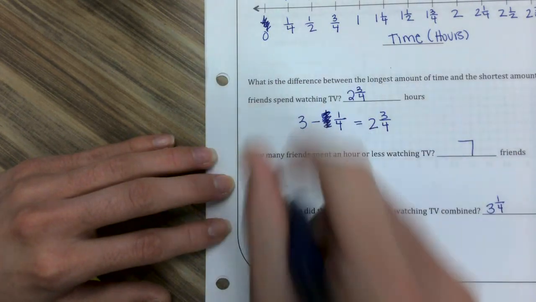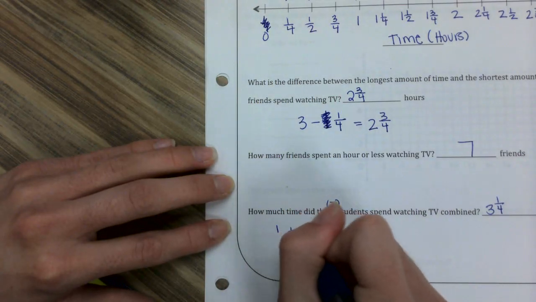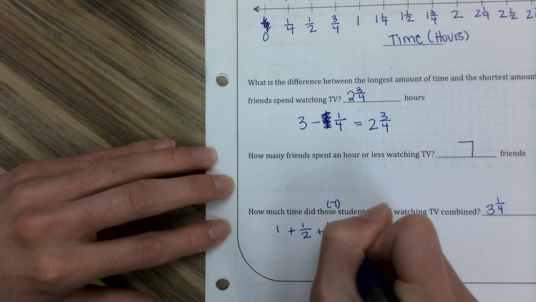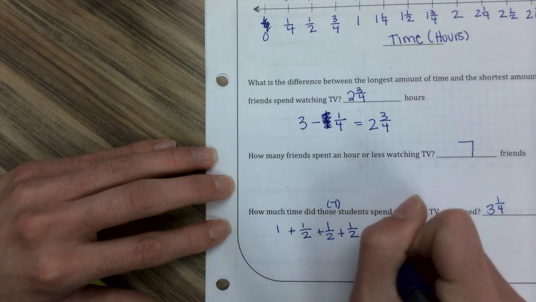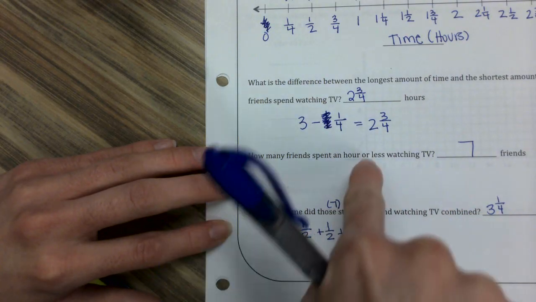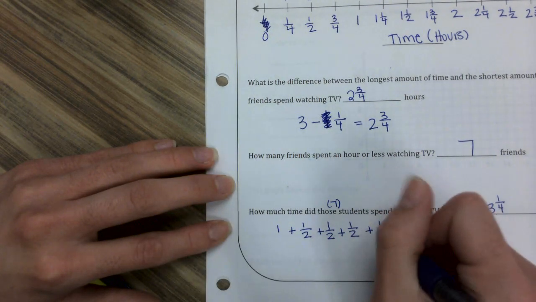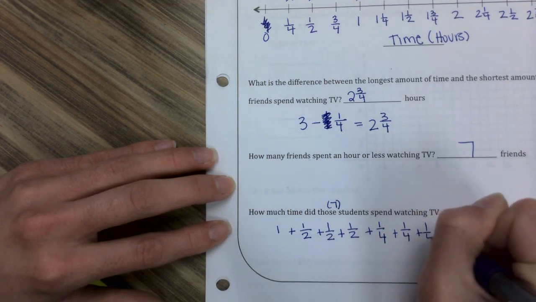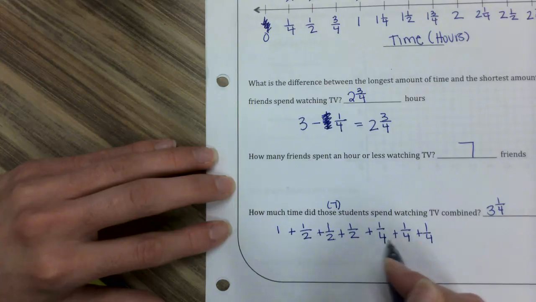So I have 1 plus 1/2 plus 1/2 plus 1/2. No, how much did those students? 1/4 plus 1/4 plus 1/4. That's 1, 2, 3, 4, 5, 6, 7.